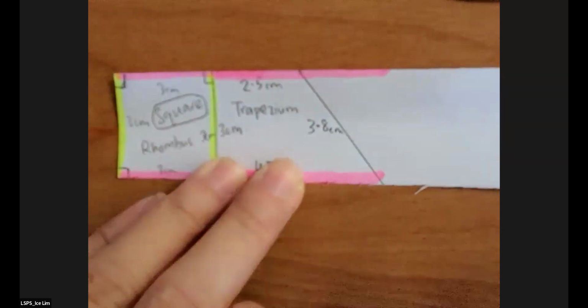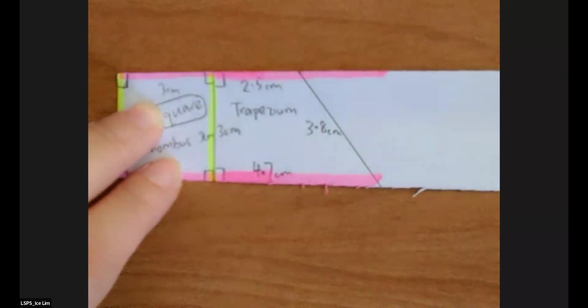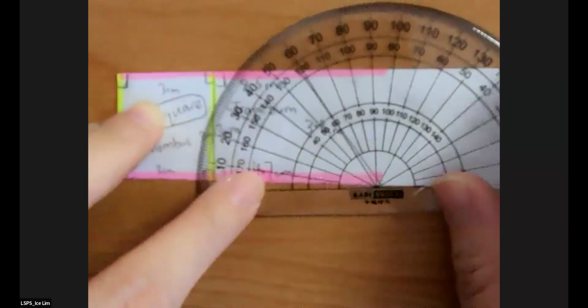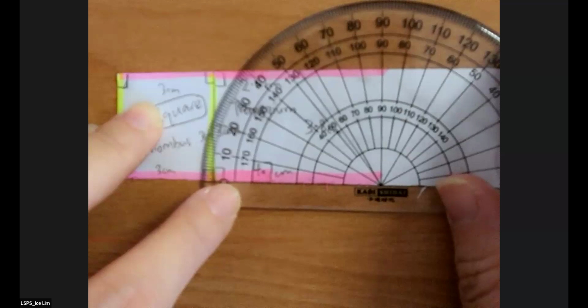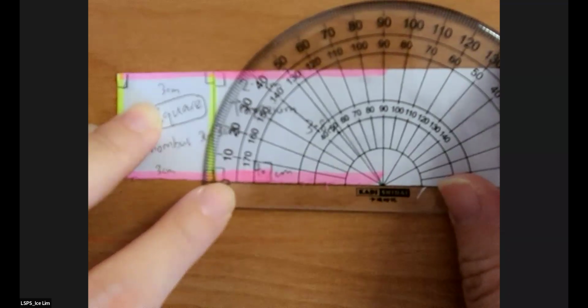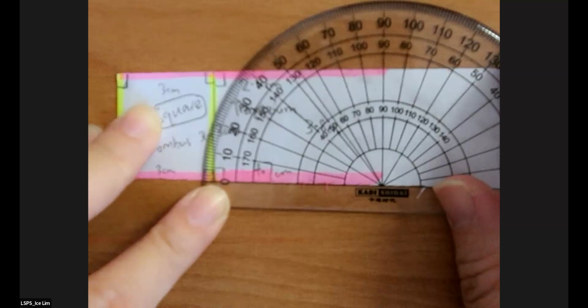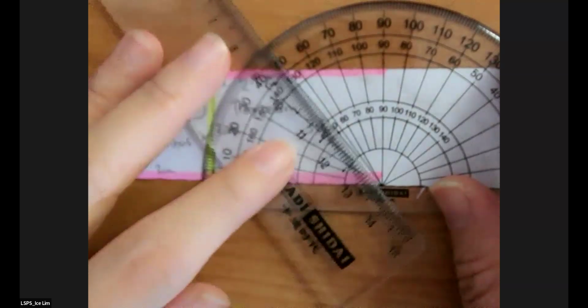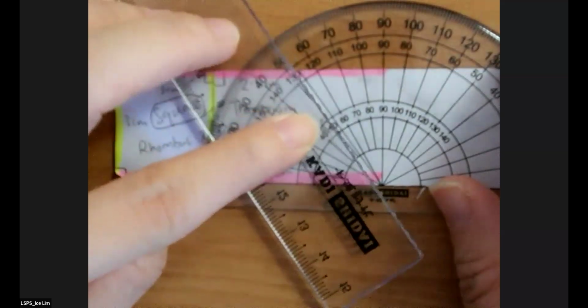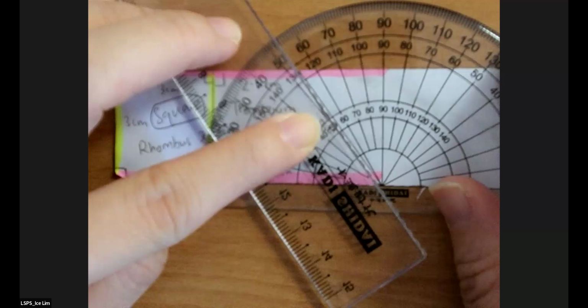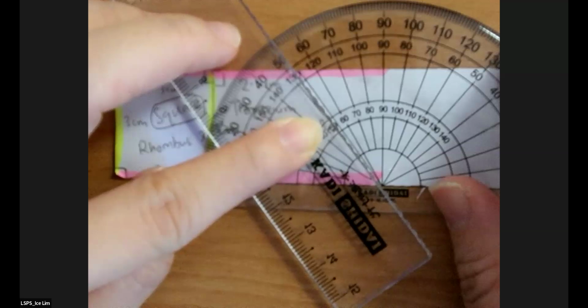Now, another interesting thing about this shape is that if I measure the angle here, this is 90 degrees, we already know that. This is 90 degrees, you already know that. It's a square corner. And I measure this angle here. Mine's about 54 degrees.